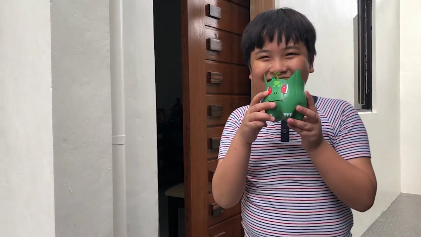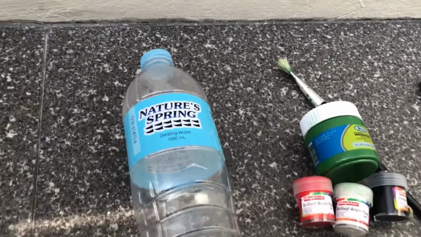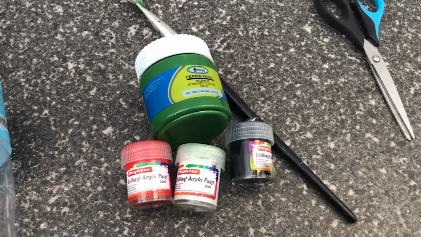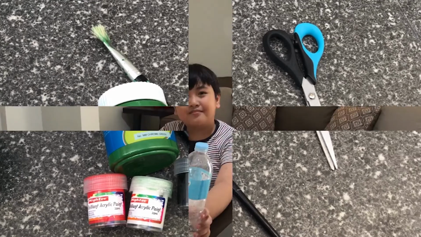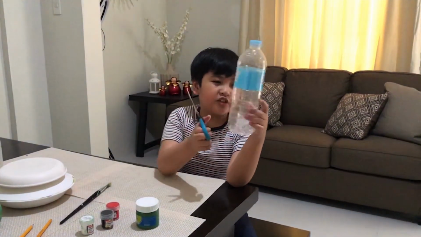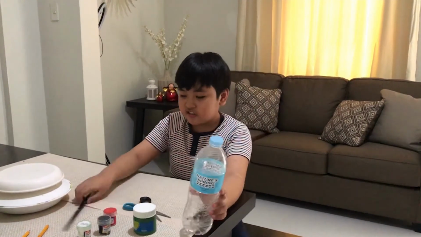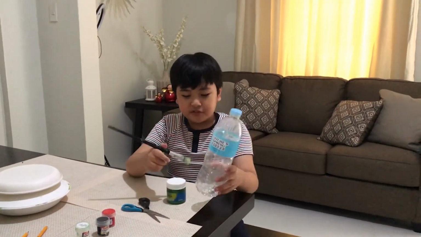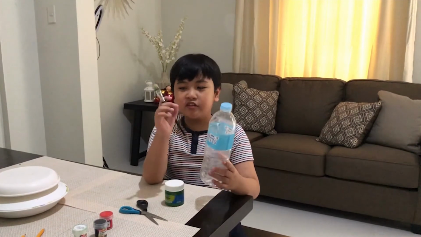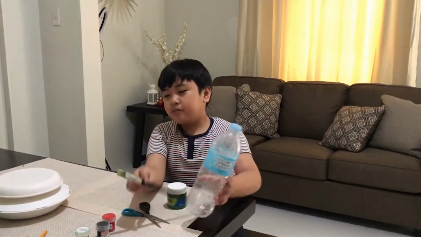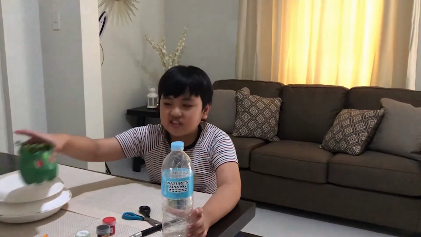Just like this. First, we need some materials such as a water bottle, plastic paints, and scissors. First, you need to cut your bottle based on your design or your desire. Second, you need to paint the bottle whatever you want. And third, if you want a little bit of design, just cut some colored paper. And the finished result is like this.